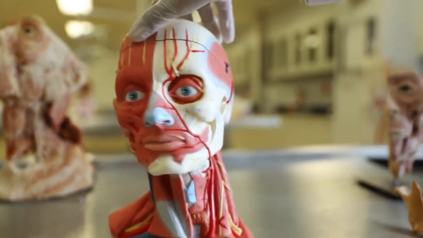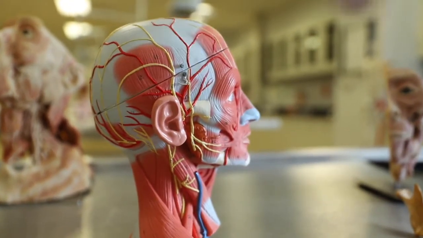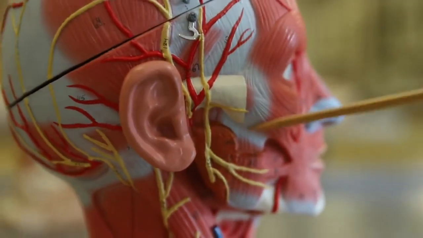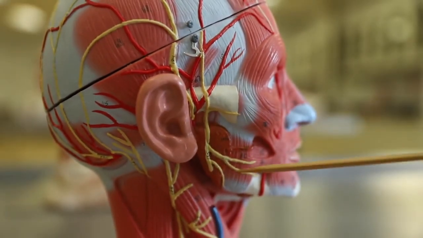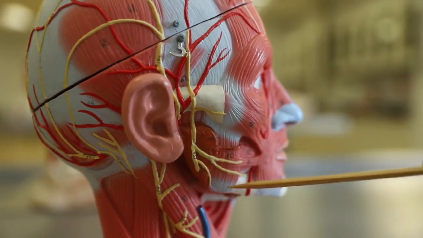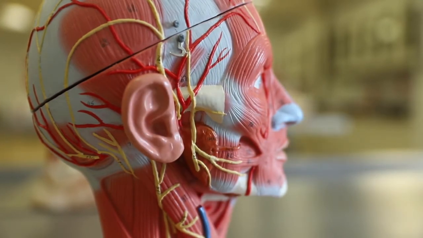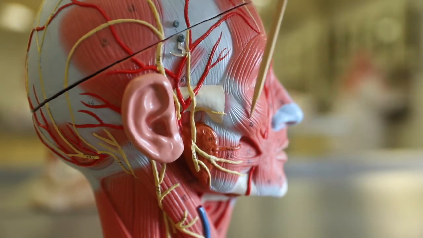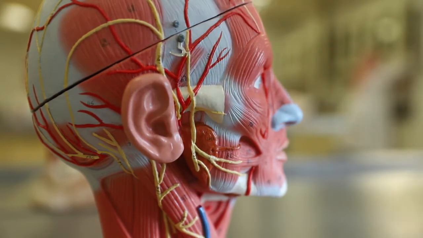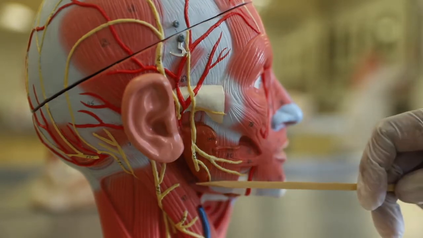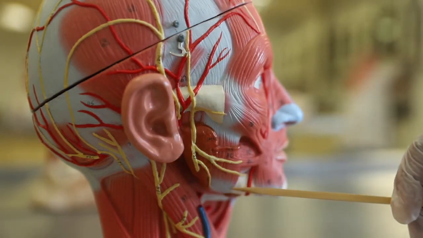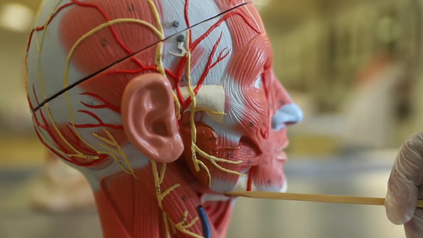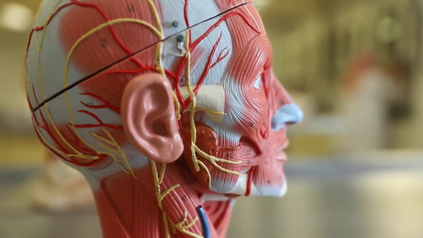The second muscle is masseter. Masseter has superficial and deep parts. You can see here only the superficial part of the masseter muscle. It takes origin from the zygomatic process, zygomatic arch, and is inserted to the angle of the mandible, lower border here, on the outer side.